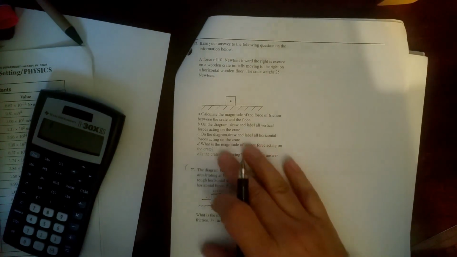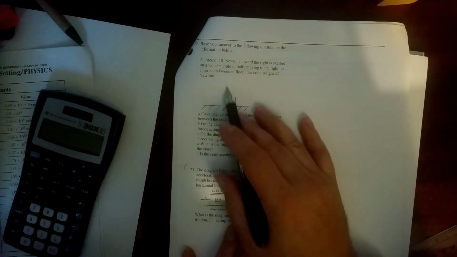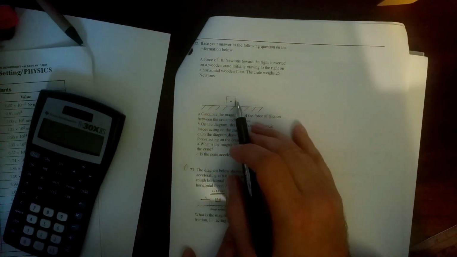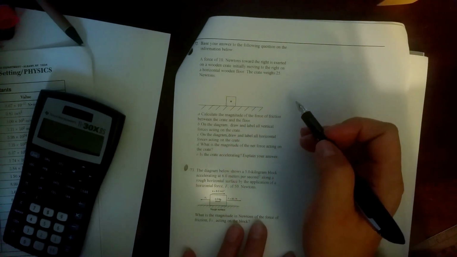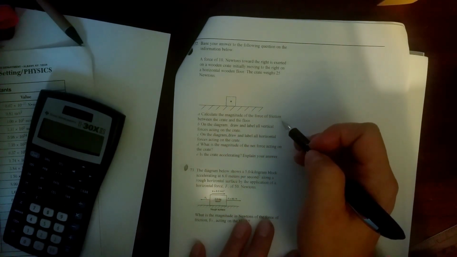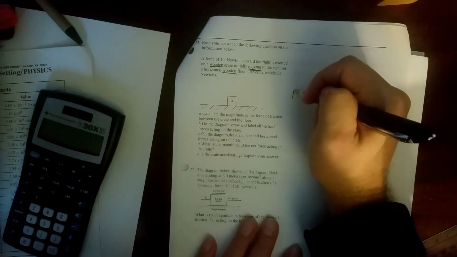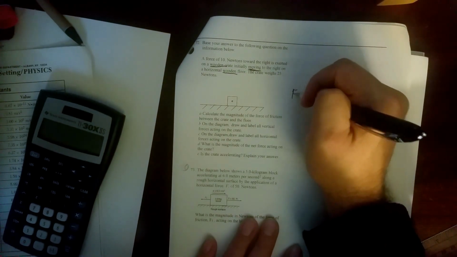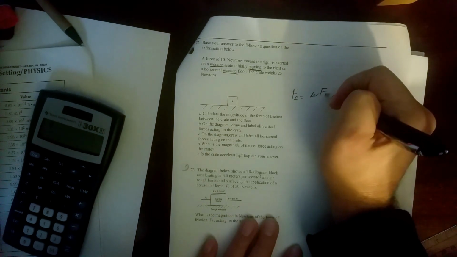Almost done. A force of 10 newtons to the right is exerted on a wooden crate initially moving to the right. The crate weighs 25 newtons. Calculate the magnitude of the frictional force. It's a wooden crate on a wooden floor, and it is moving. That's important because in that case, F_f is going to equal mu times the normal force.